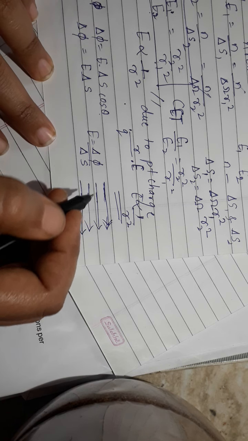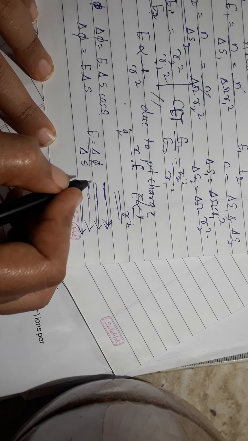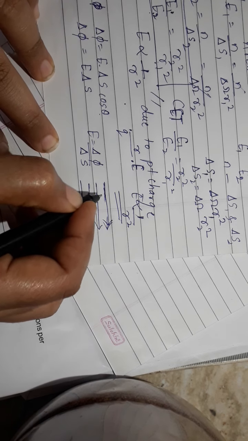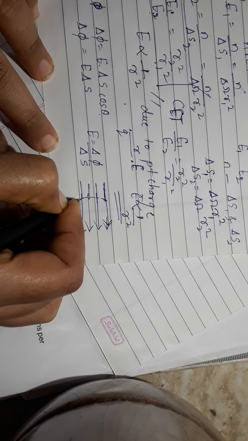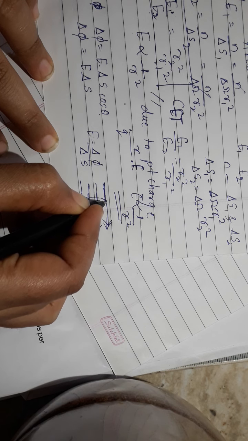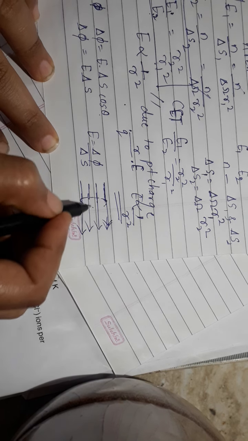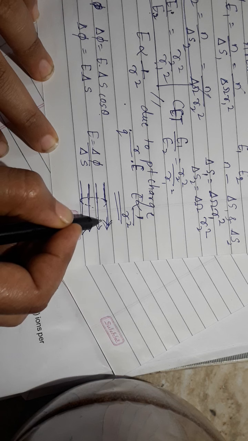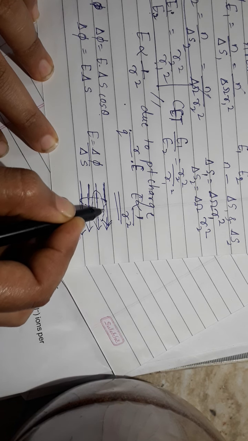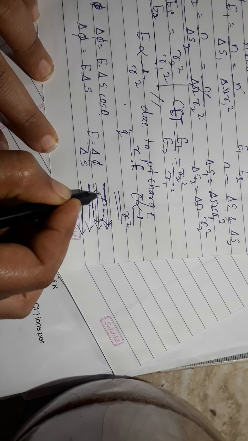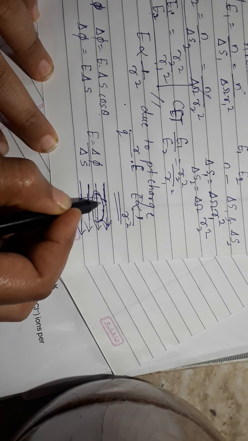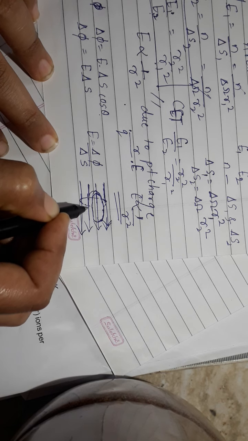So we have to take a surface like this, horizontal, so that the angle between them will be 0.